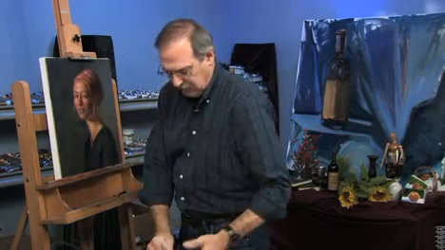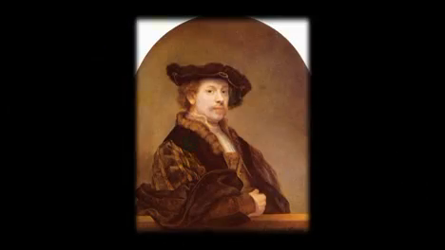There's a painting of Rembrandt, a self-portrait. The light's coming from the left, and he has very little shadow in the portrait I'm showing you here today. Most of the shadow is really under his chin, a little bit under his nose. So let's go on to Velázquez.